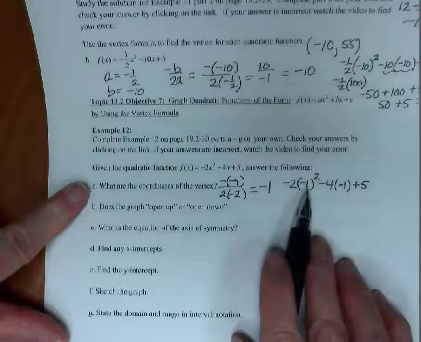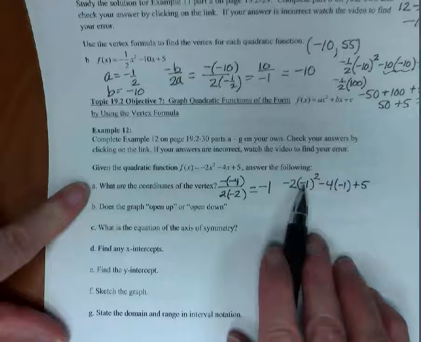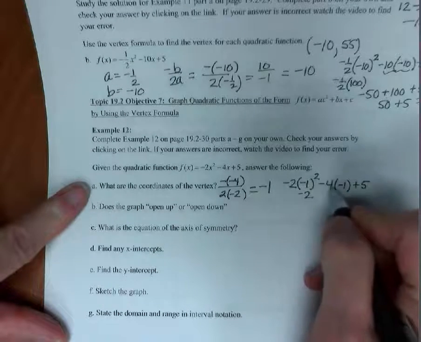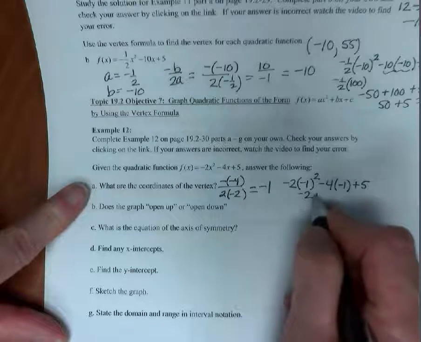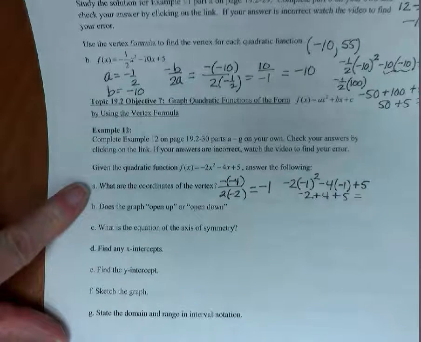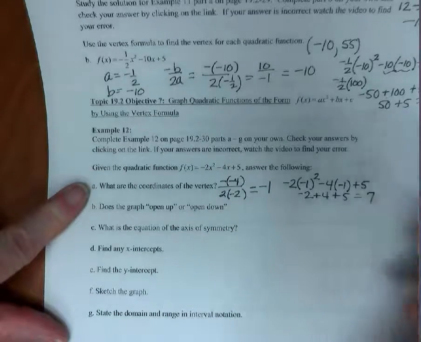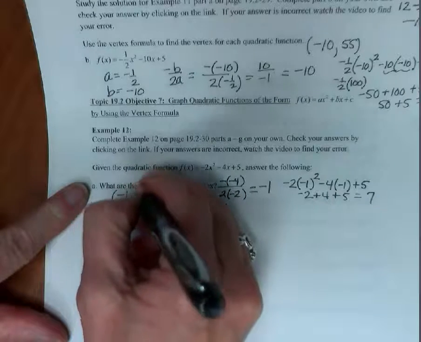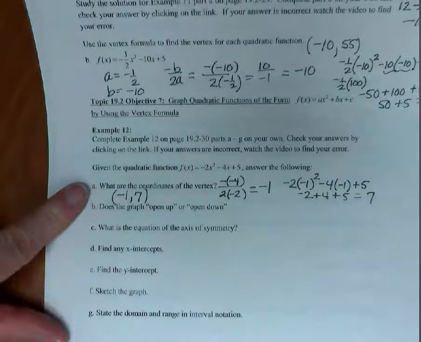Negative 1 squared is positive 1. Negative 2 times positive 1 is negative 2. Negative 4 times negative 1 is positive 4. Gives me the value 7. So my vertex is negative 1, 7.